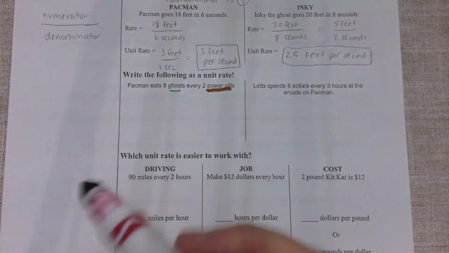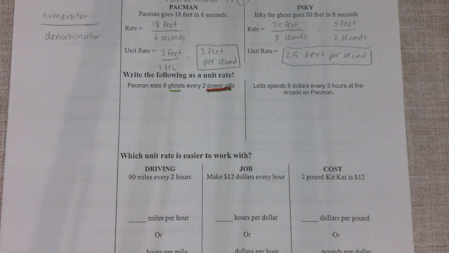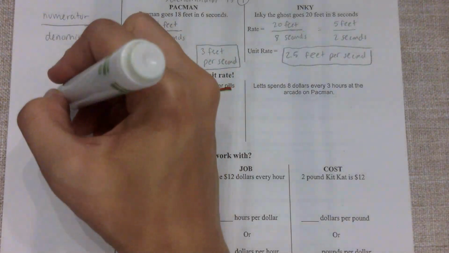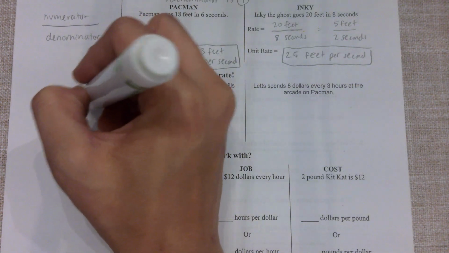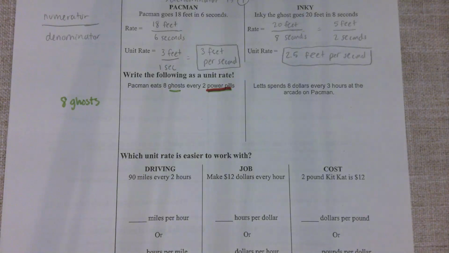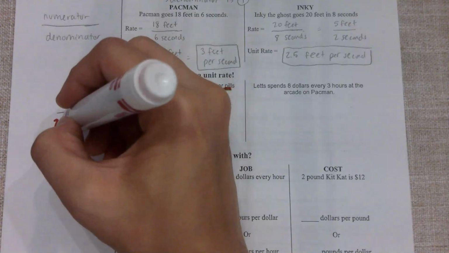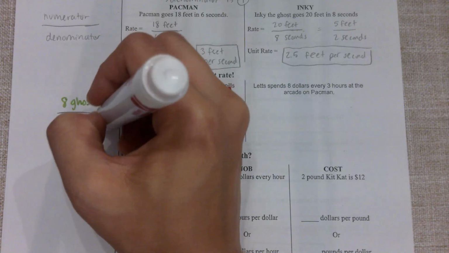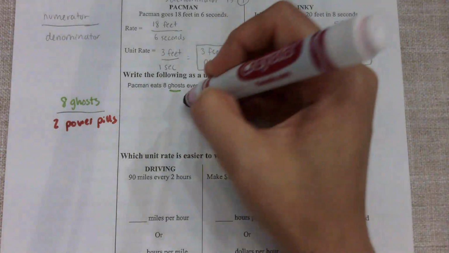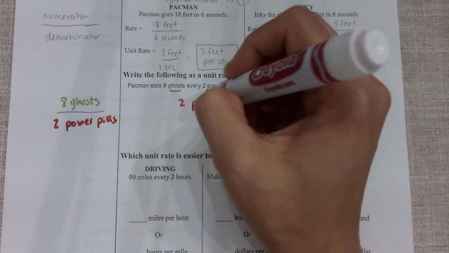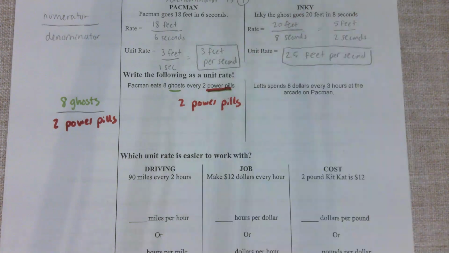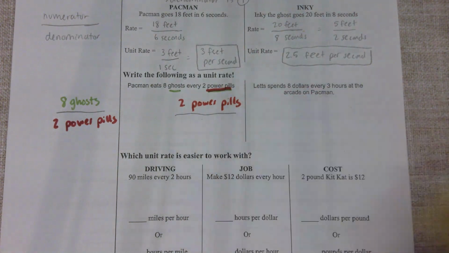We can either have the ghosts on top or we can have the power pills on top. So let's do 8 ghosts over 2 power pills, or we could have 2 power pills over 8 ghosts.